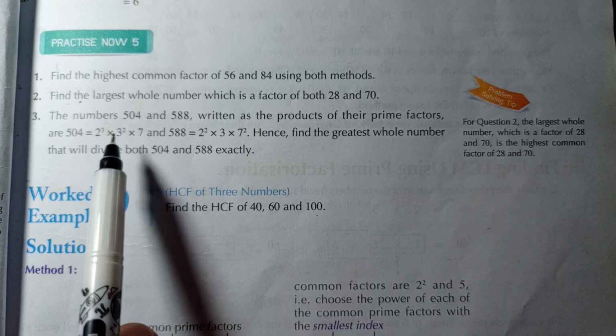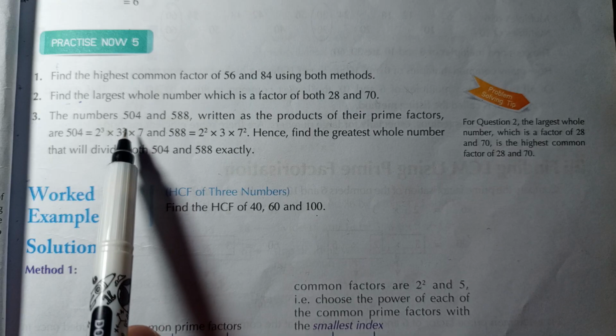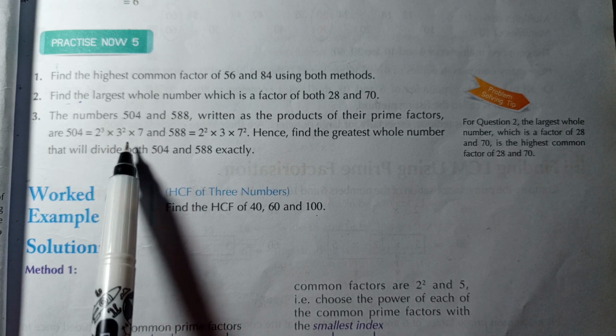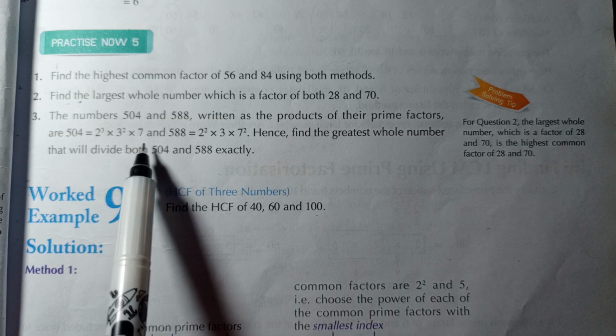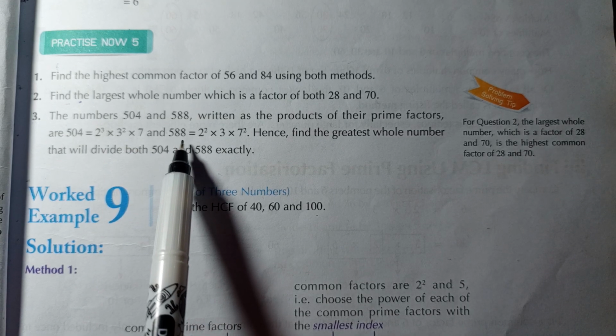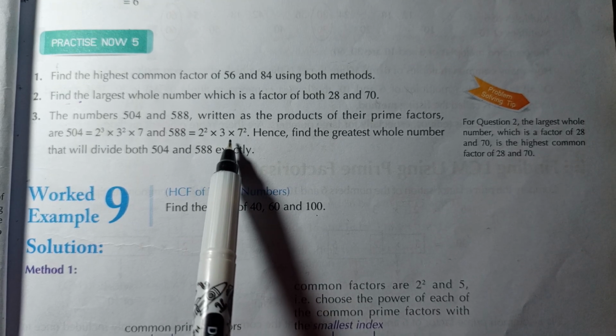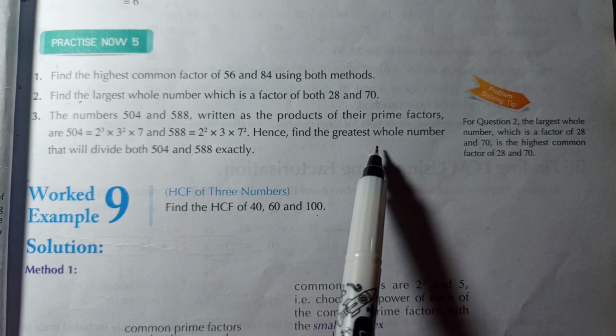It means that they have solved 504 into its prime numbers and given us the index notation of the prime factors. Here 588 is also given in the form of index notation of its prime numbers. Hence find the greatest whole number.